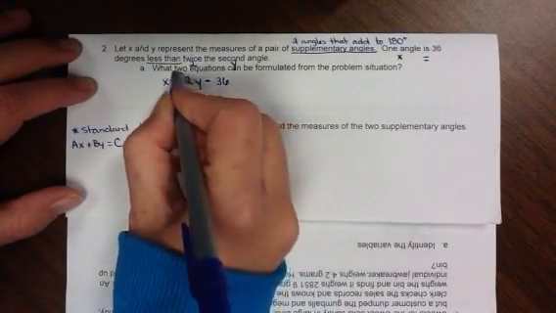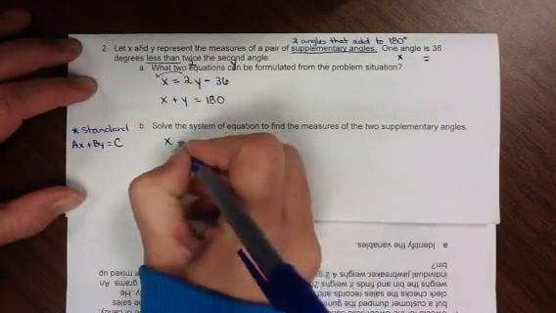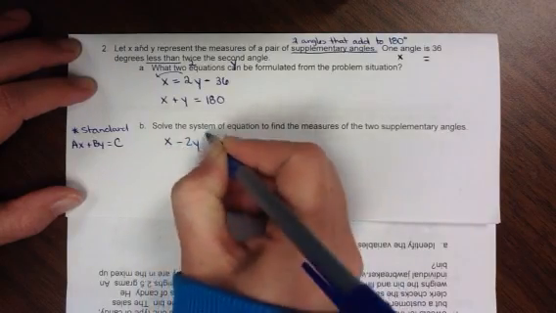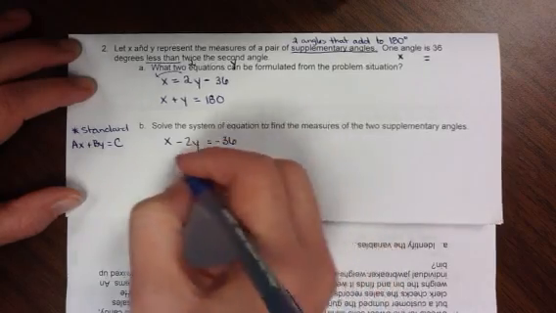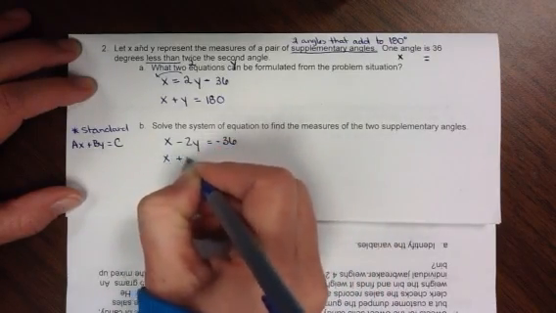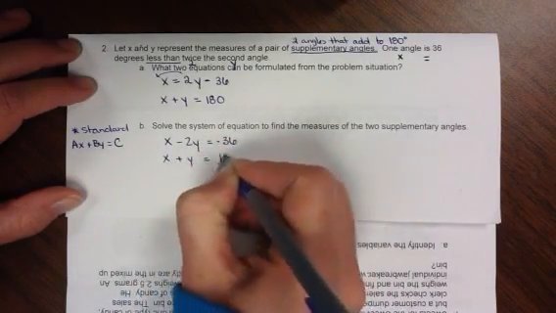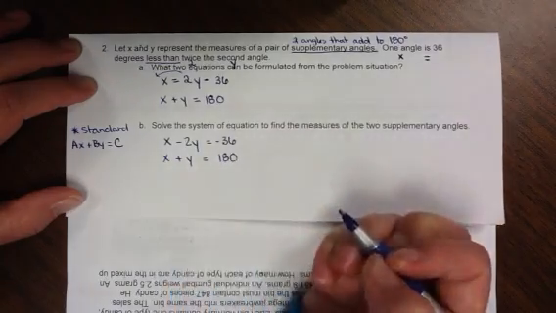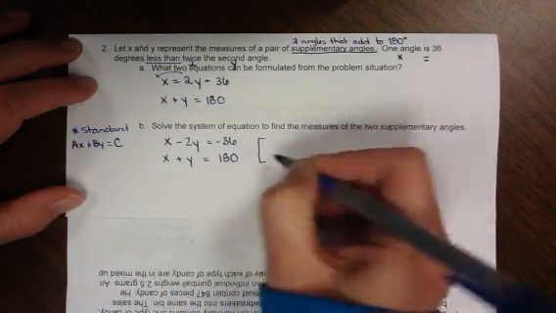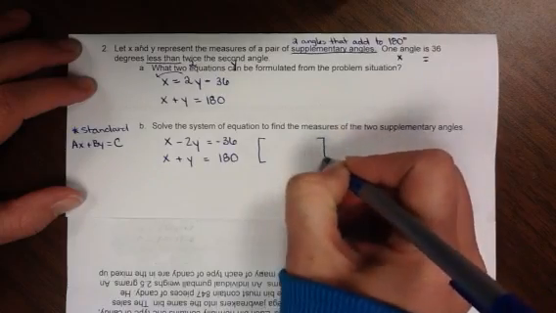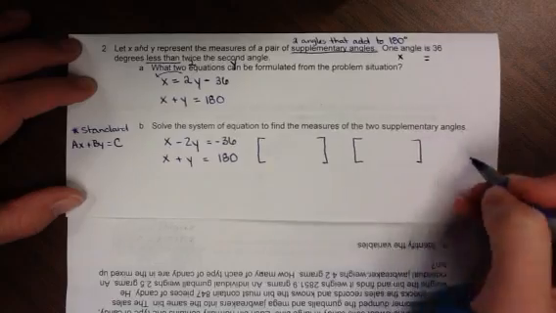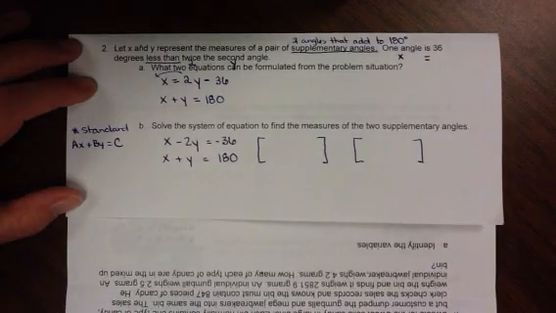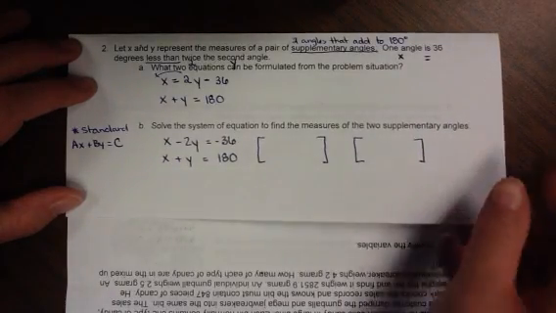Y is on the wrong side, so we would have to move it over, so it would become negative. And then we would have equals negative 36. And then this is x plus y equals 180. So now you are ready to do your matrix, and then your matrix solution, and then you guys can give me an answer. Okay? All right.